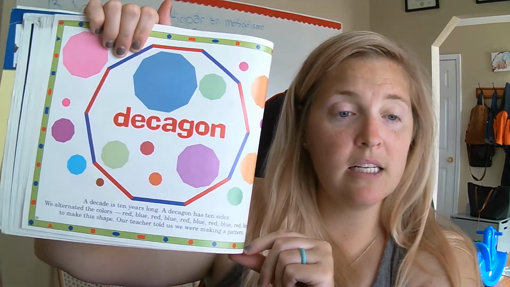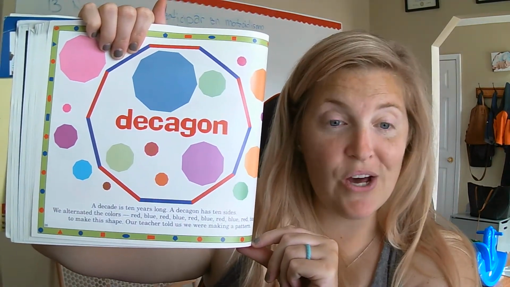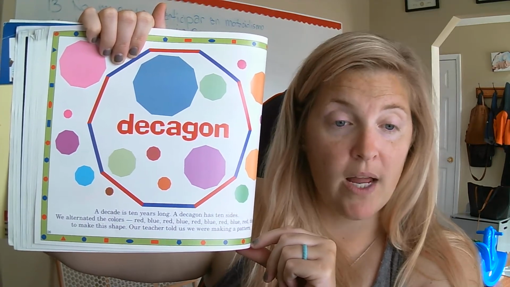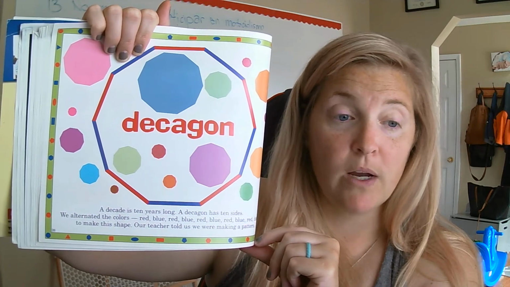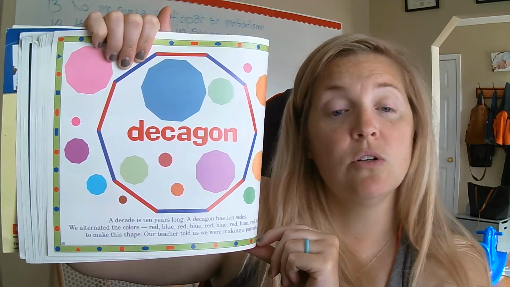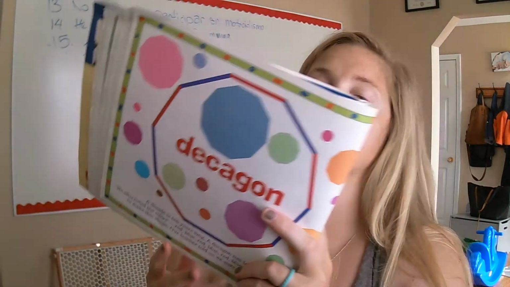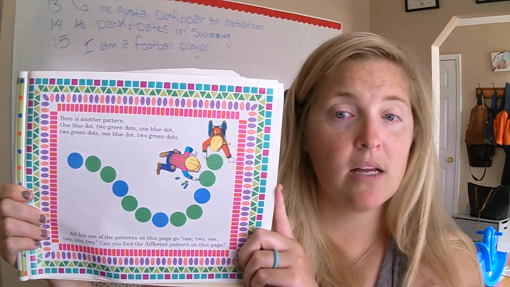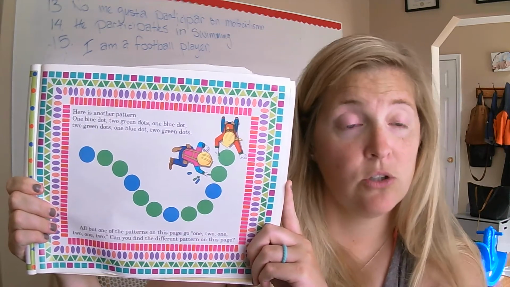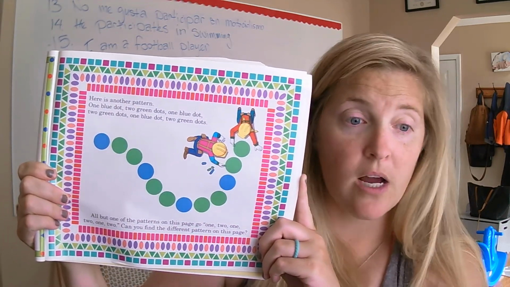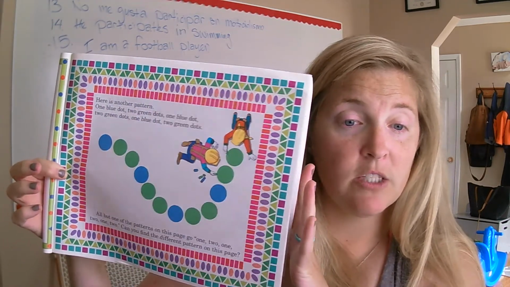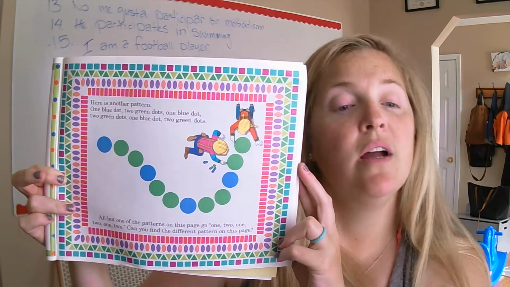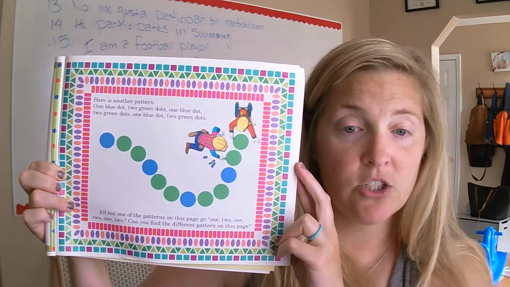Decagon. A decade is 10 years long. A decagon has 10 sides. We alternated the colors red, blue, red, blue, red, blue to make this shape. Our teacher told us we were making a pattern. Here is another pattern. 1 blue dot, 2 green dots, 1 blue dot, 2 green dots, 1 blue dot, 2 green dots. All but one of the patterns on this page go 1, 2, 1, 2, 1, 2. Can you find the different pattern on this page?